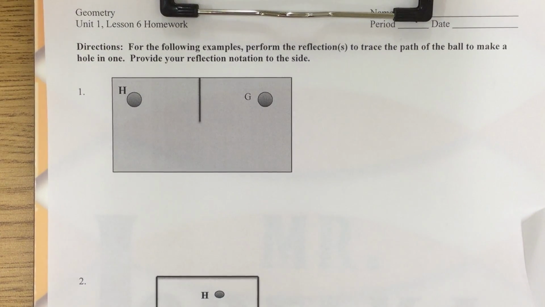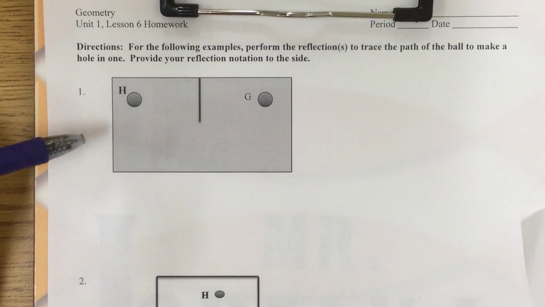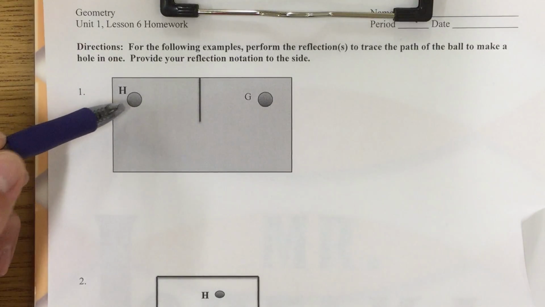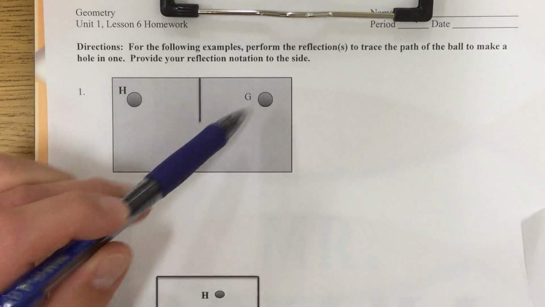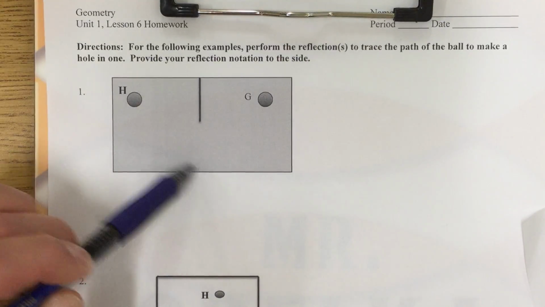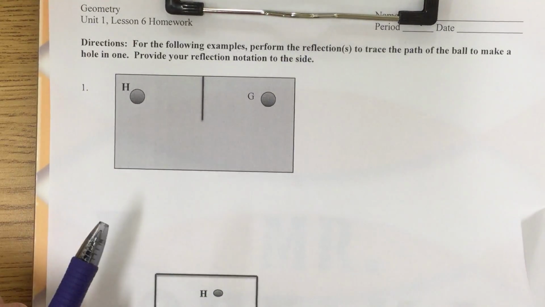Hi everyone, today we're going to talk about how to reflect a golf hole problem and use either a protractor or a mirror. In this first example, you can see H, that's the hole, and G, that's the golf ball, but you can't hit through the wall, so we have to go down and in for our best chance at a hole-in-one.